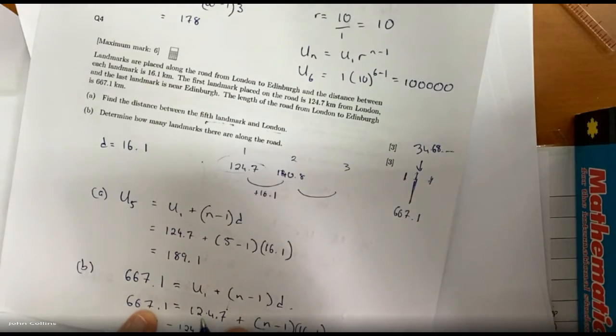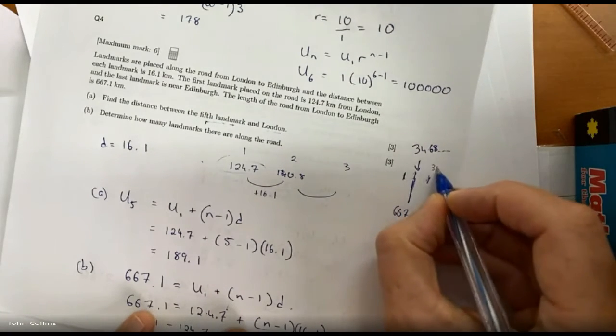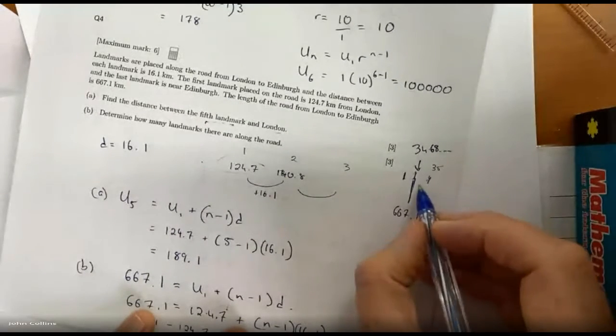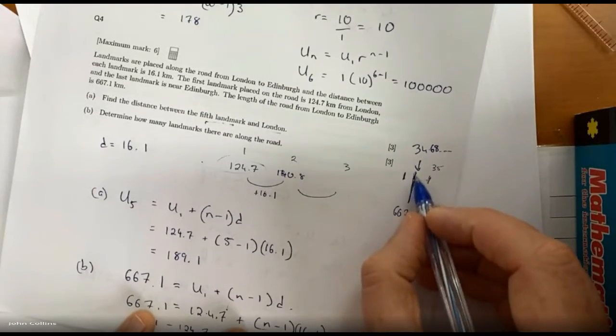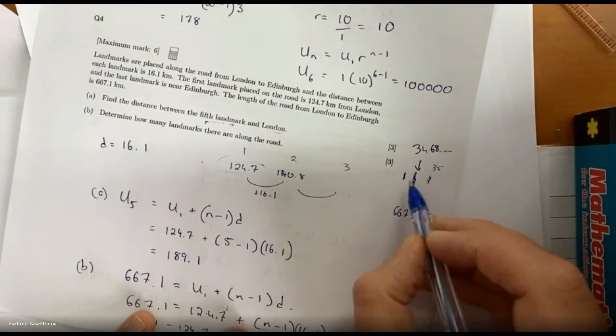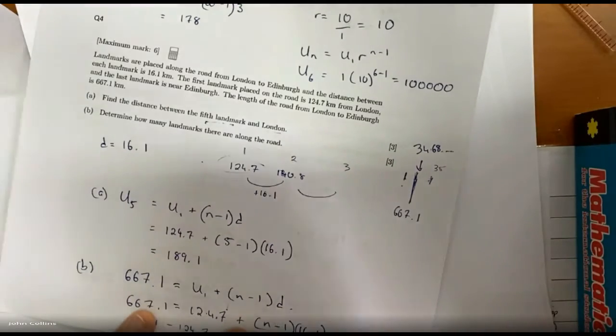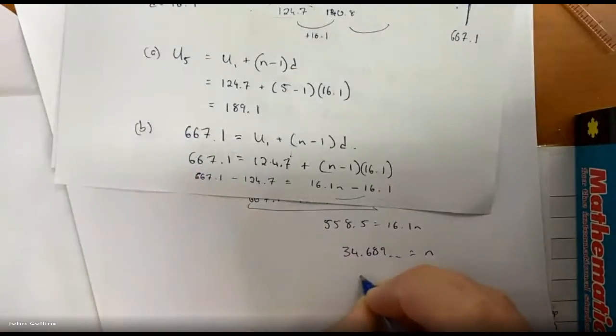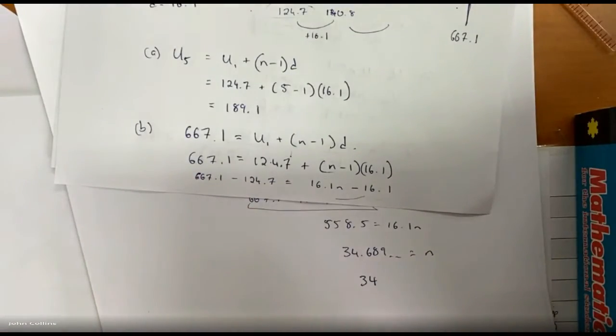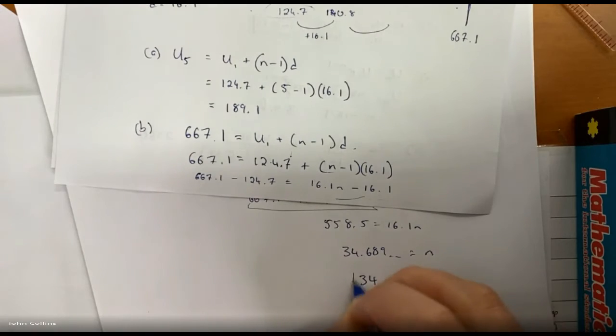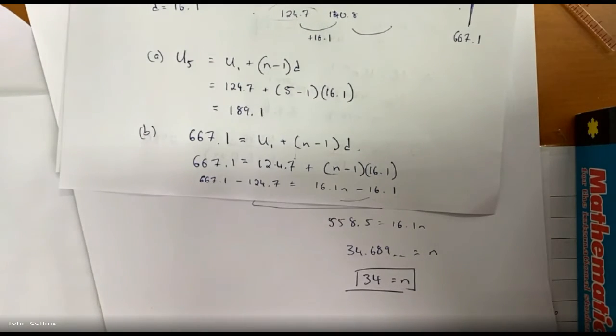Well, there's the 35th one. What is past where the road ends? Does that make sense? So there must be 34 landmarks. 34, not 35 is the answer. 34. We don't round up, we round back to the 34 it's in. The last one is at 34, otherwise you go on past where the road ends. Hopefully that makes sense. So hopefully you're all doing well and following along so far.